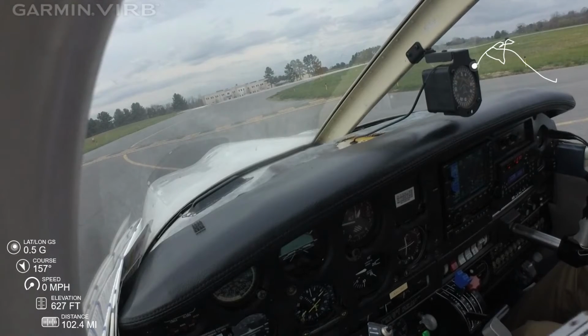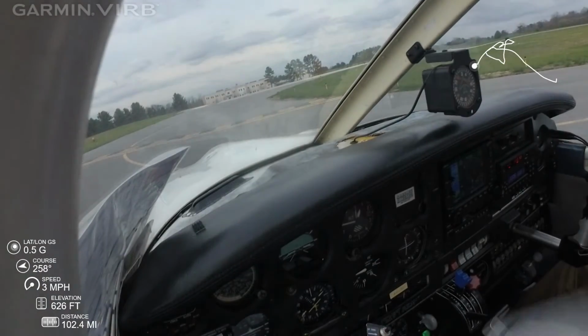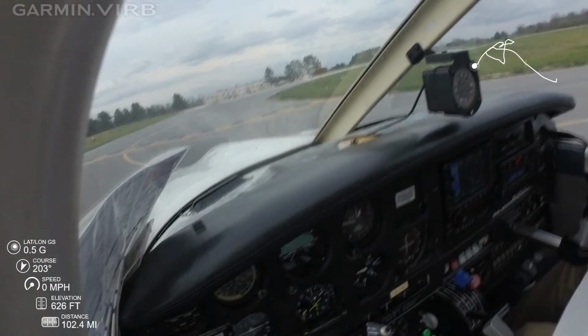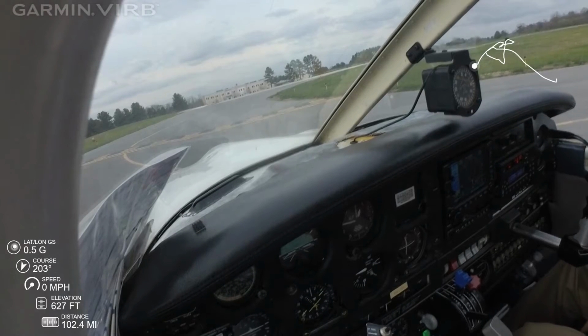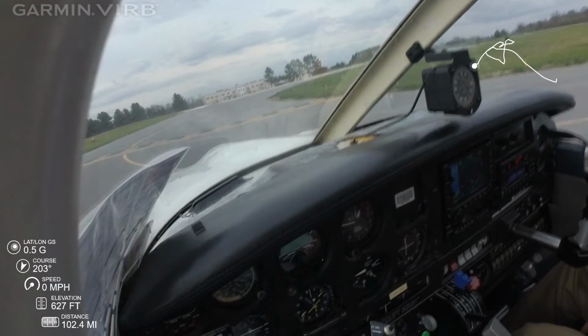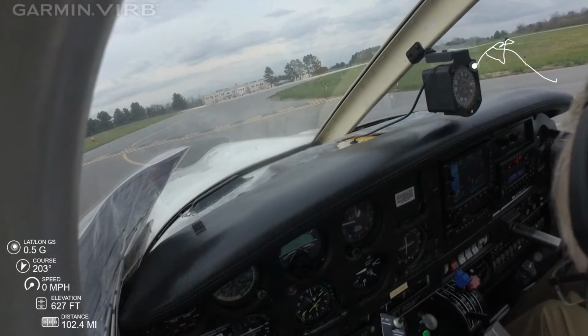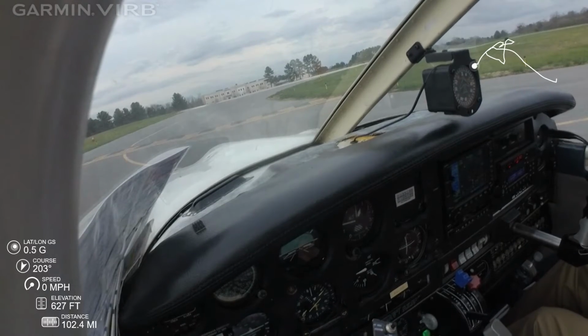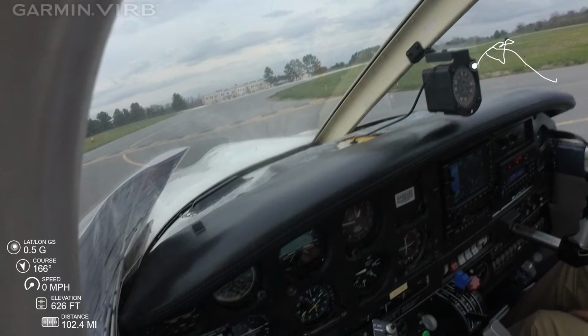Winchester traffic, Cessna 388 Victor turning downwind, runway 14 Winchester. I know it's on here. Normal takeoff. Oh, here it is, short. All right. Flaps 10, 25. All right. Brakes hold, throttle full, engine is green, release, rotate 65.